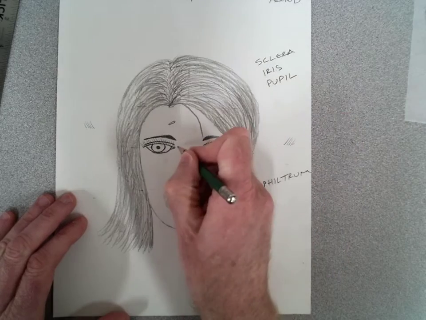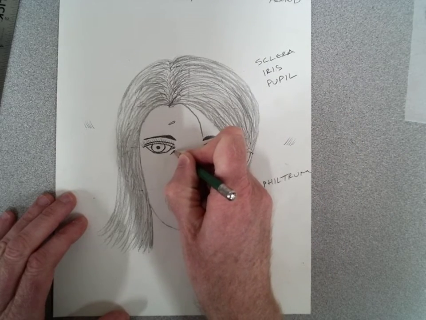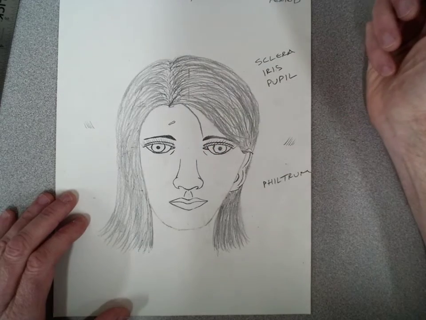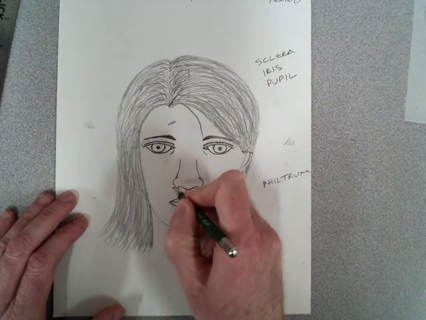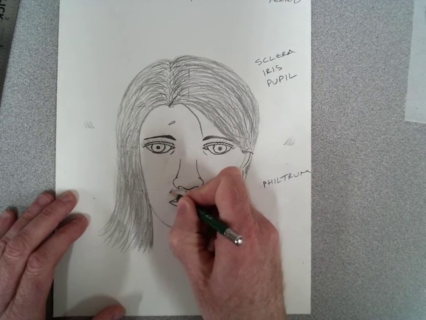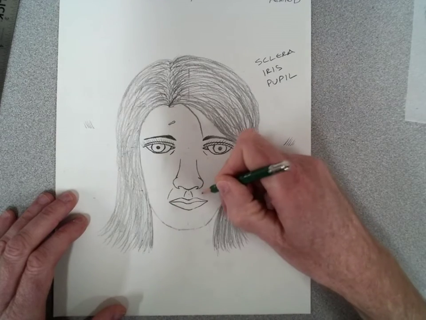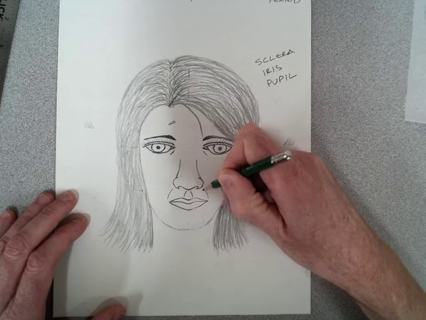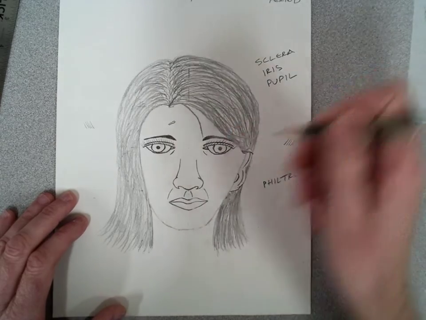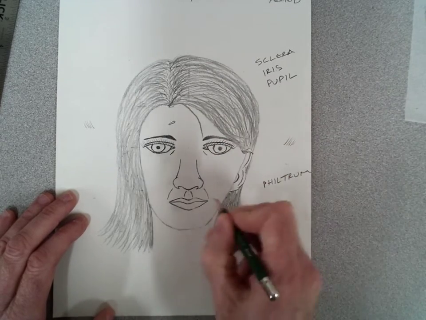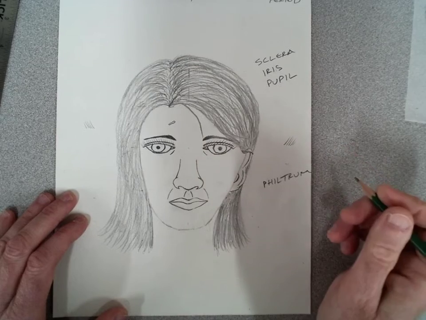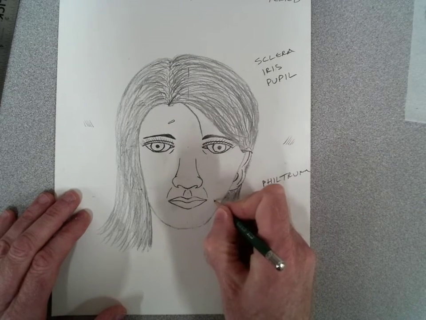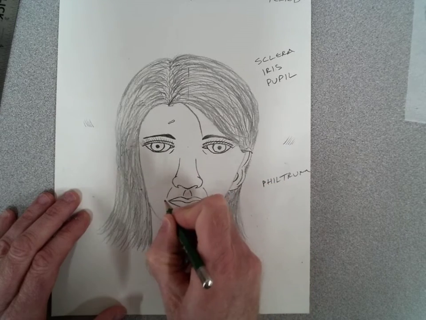Other places that people might have dimples are like under their eye right here. Could have little dimples there. Someone could have dimples between the edge of the nose and the mouth, like right in through here. And we don't have to use tracing paper for these. I mean, you could to make them look symmetrical, but if you just kind of eye it up like that and try to get something kind of similar, then that's fine for optional details.